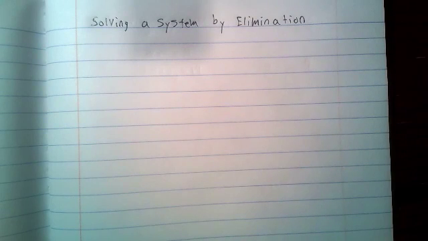The title of this entry is called Solving a System by Elimination. So now that you've had a lot of practice solving by substitution, I'm going to show you a different method that's a little bit shorter, and the process is actually pretty cool.